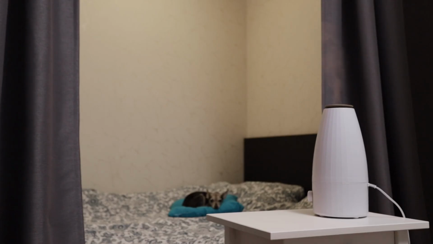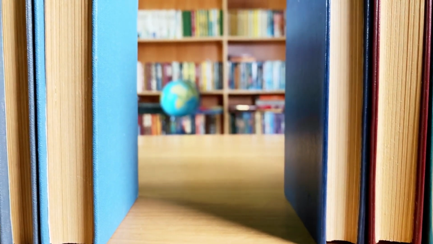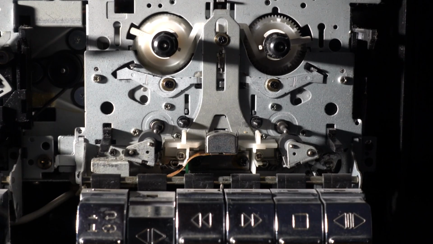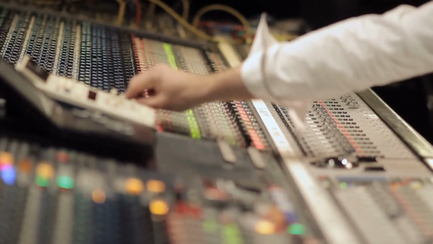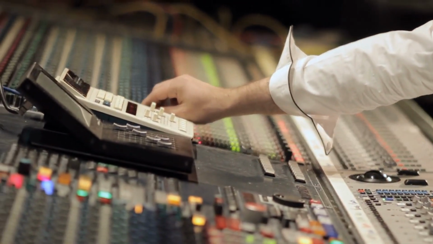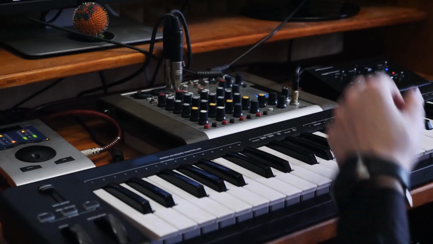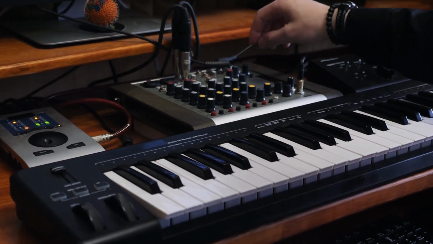Bookshelves filled with books or other materials can act as natural diffusers, breaking up reflections and adding character to your room's acoustics. Position them strategically around the room to improve the overall sound quality. If possible, avoid placing your recording setup in a corner, as this can lead to an uneven frequency response. Instead, position your desk and monitors along one of the long walls, with your listening position centered between the side walls.